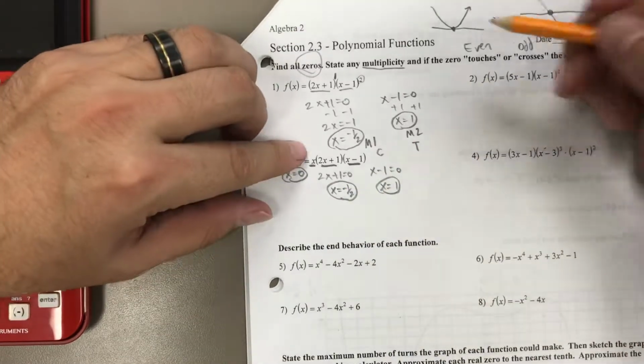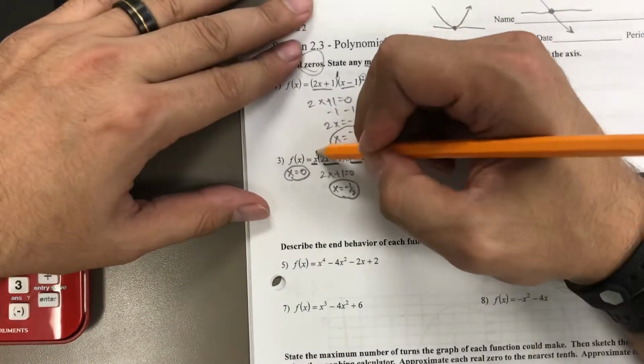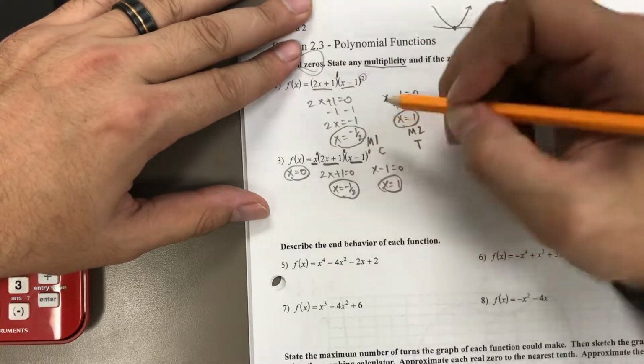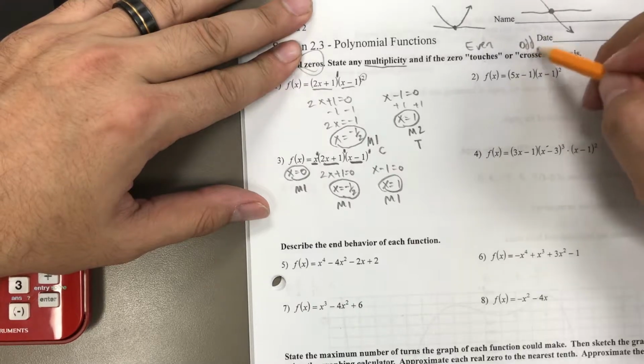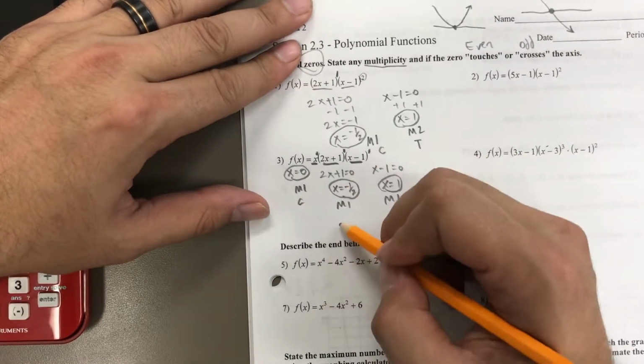Now let's list off the multiplicities. I don't see any powers here, so each one of them is going to have a power of 1, and that means each is going to have a multiplicity of 1. And since 1 is an odd number, every one of them is going to cross directly through the axis.